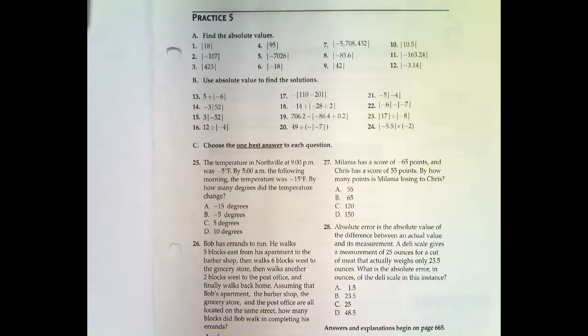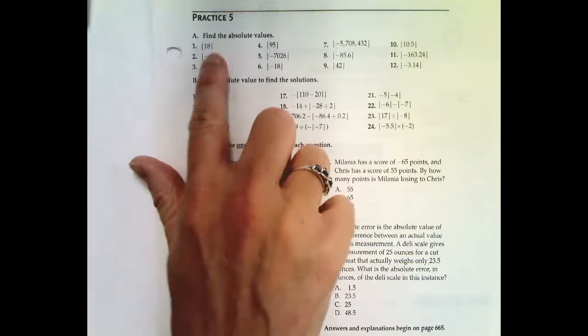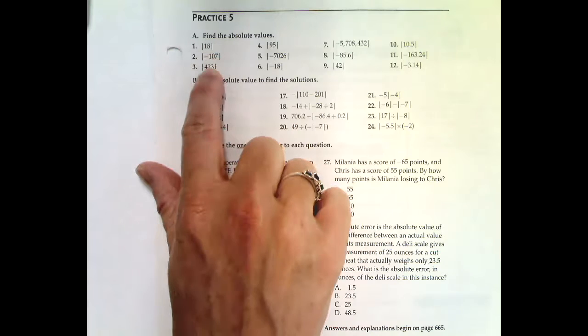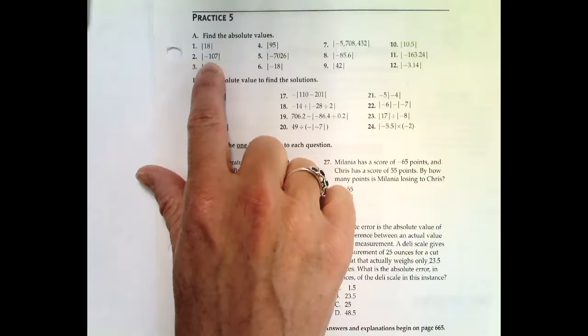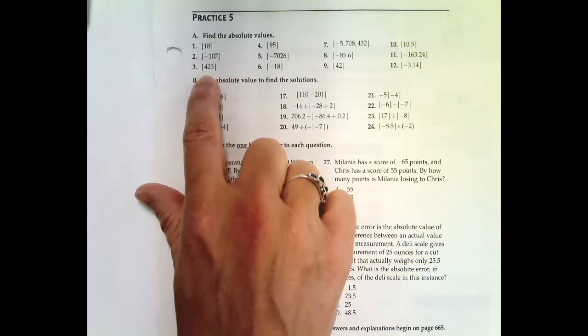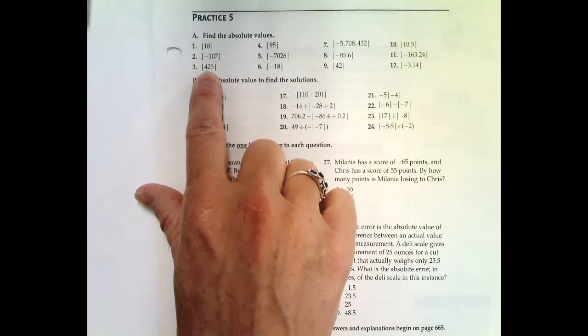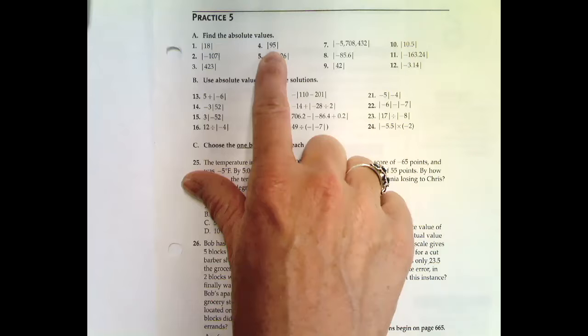So you're not necessarily going to say, I'm moving a negative amount of spaces. It's just if your starting point was zero and you had to go to that place, you just count how many spaces you moved. So the absolute value of the number 18 is 18. The absolute value of a negative 107 is just 107, because you just move 107 spaces from zero. Absolute value of 423 is 423. The absolute value of 95 is 95.